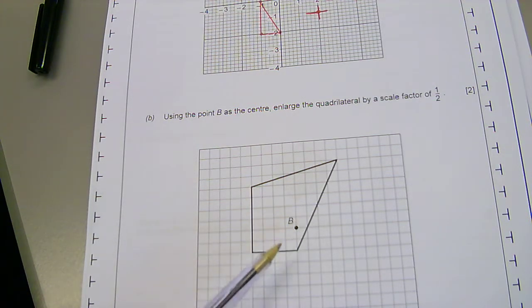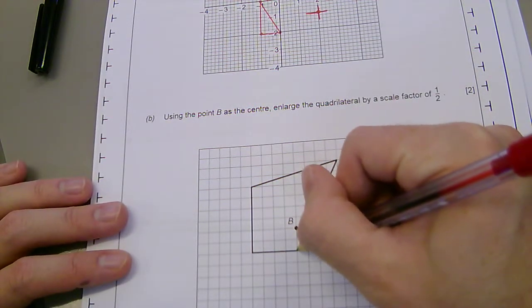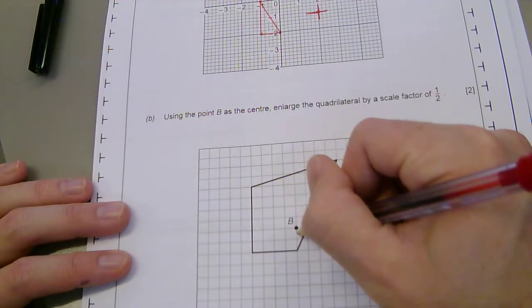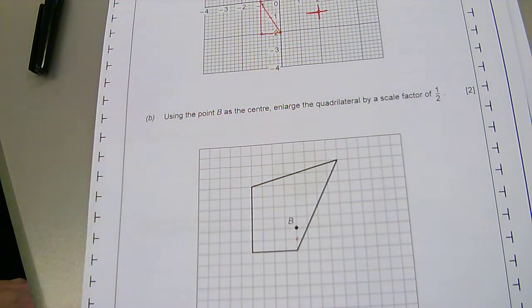For me, I always pick the closest point to it. So I'm going to go from B, I count down 2. That's a distance of 2 and halve it. So that'll just be 1. Now you could do that for every single corner, but it takes a long time.